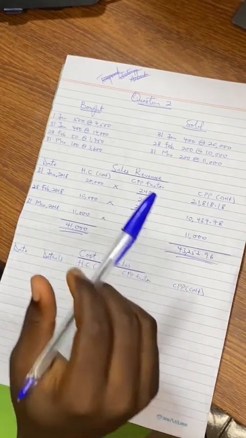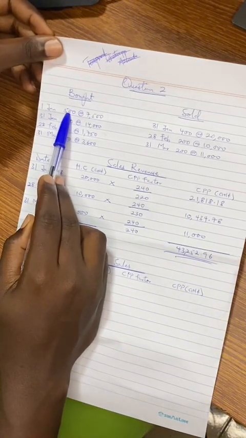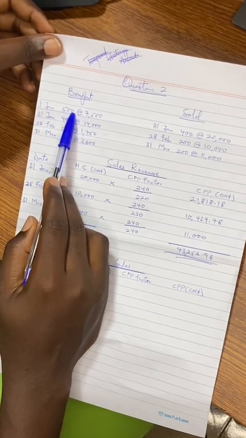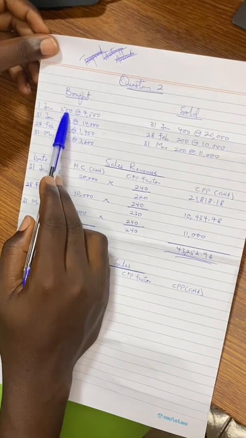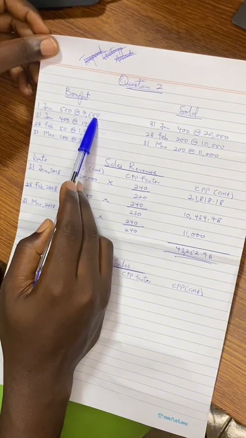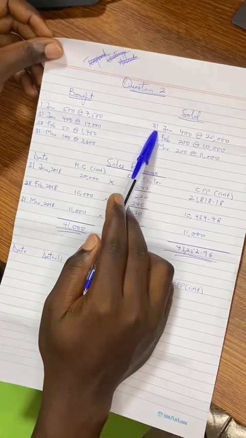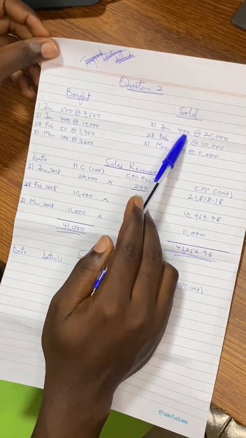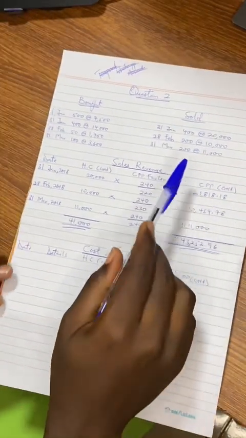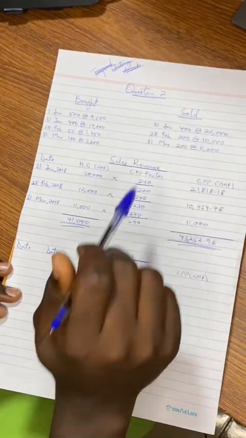We bought 500 packs of Belcola at 7,500. Then on the 1st January they are saying we sold 400 packs at 20,000. Since we are interested in the sold, this is the cost of sales.